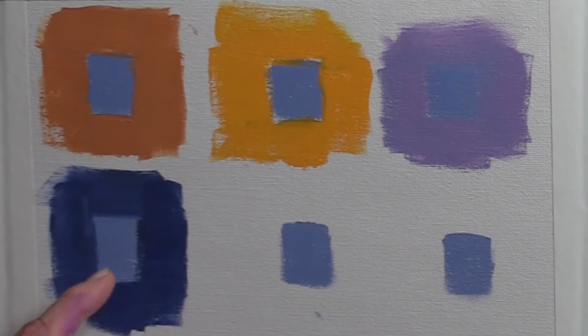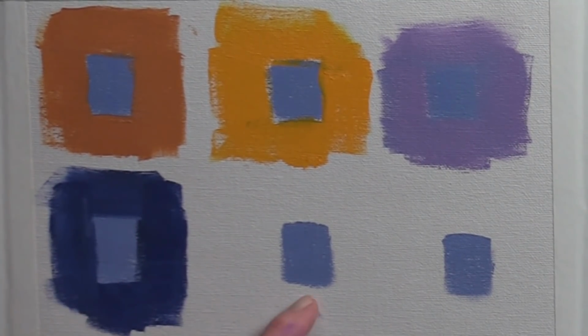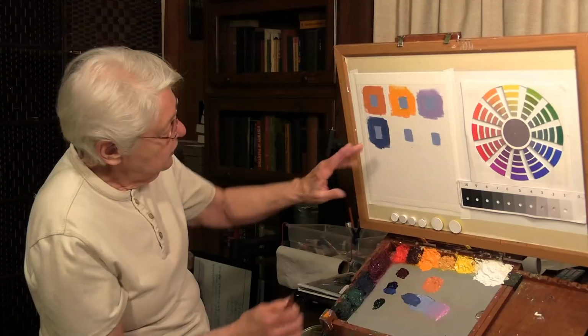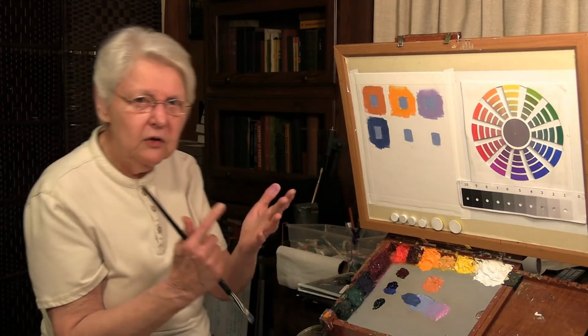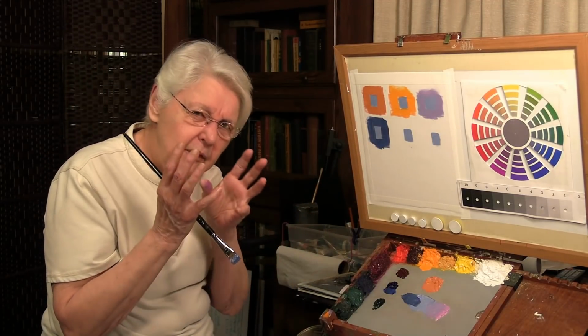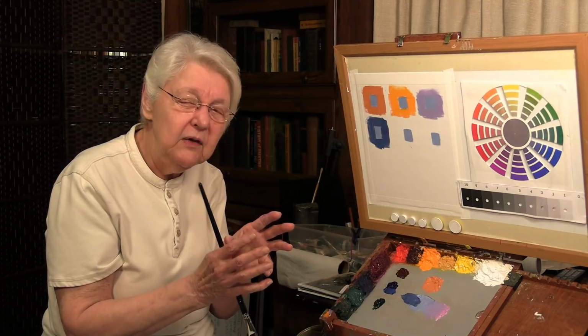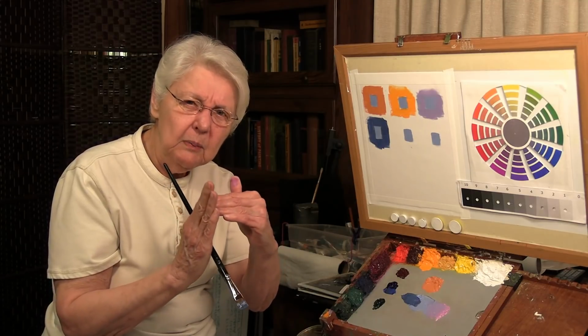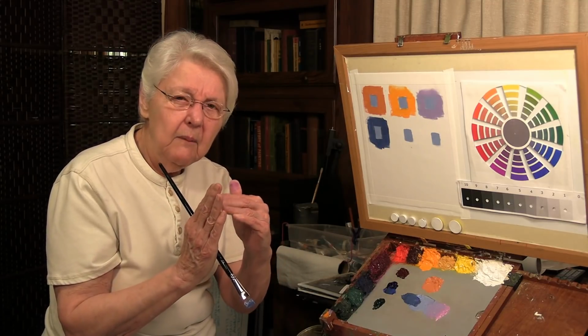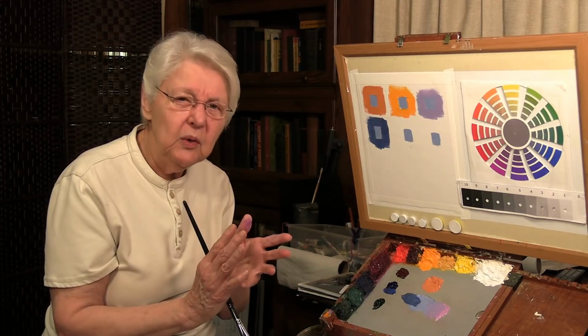Now you see how much lighter that looks? But look here, see how much darker it looks? So that too is the effect of our perception. So we control how the viewer perceives our paintings as much by the color relationship, the colors that we place side by side, as we do anything else we do.